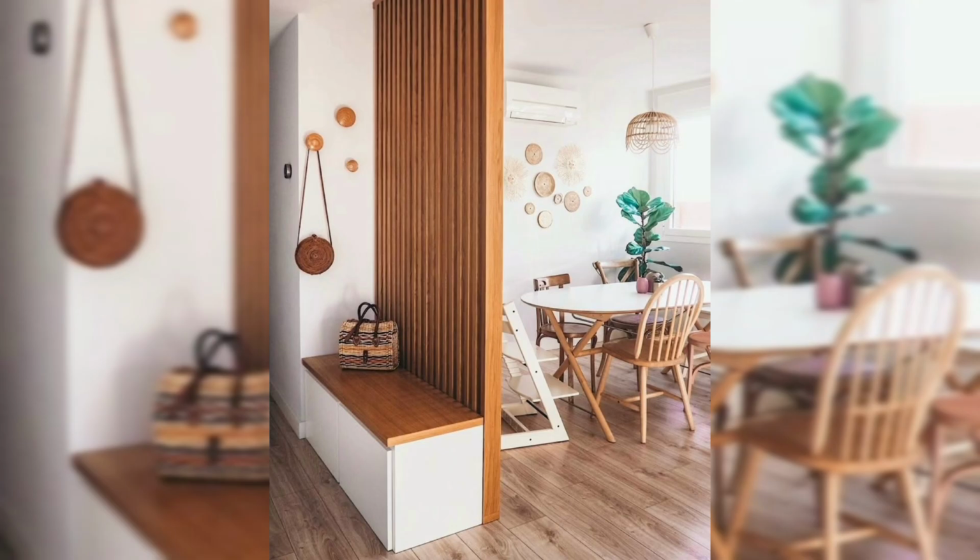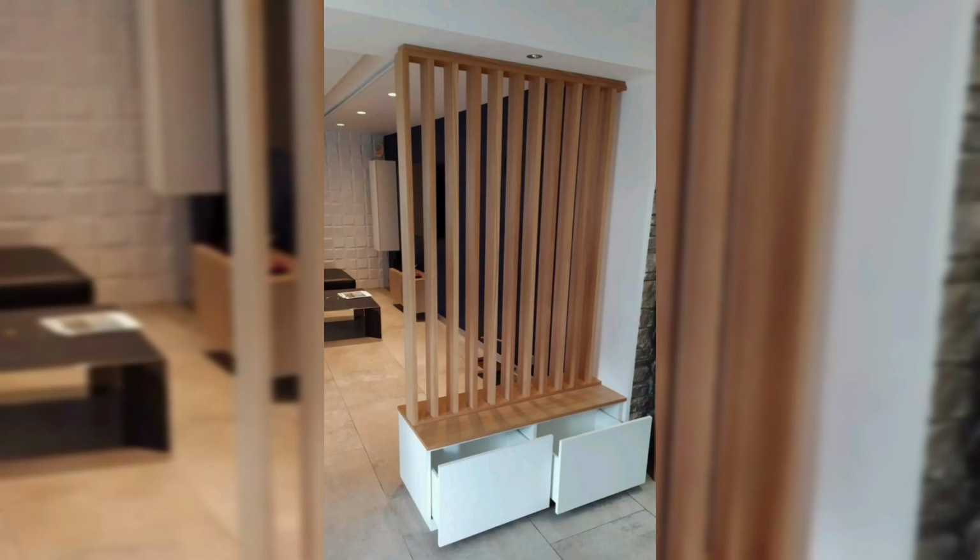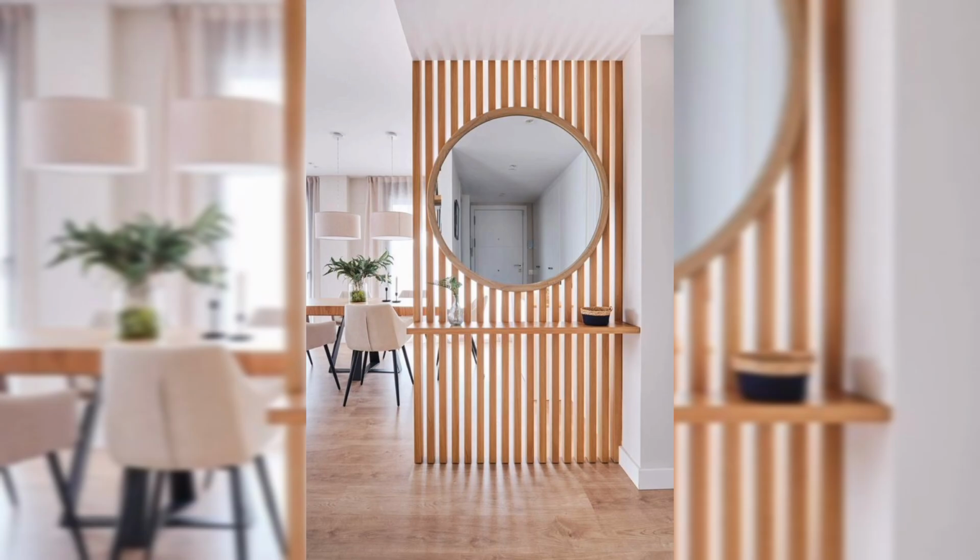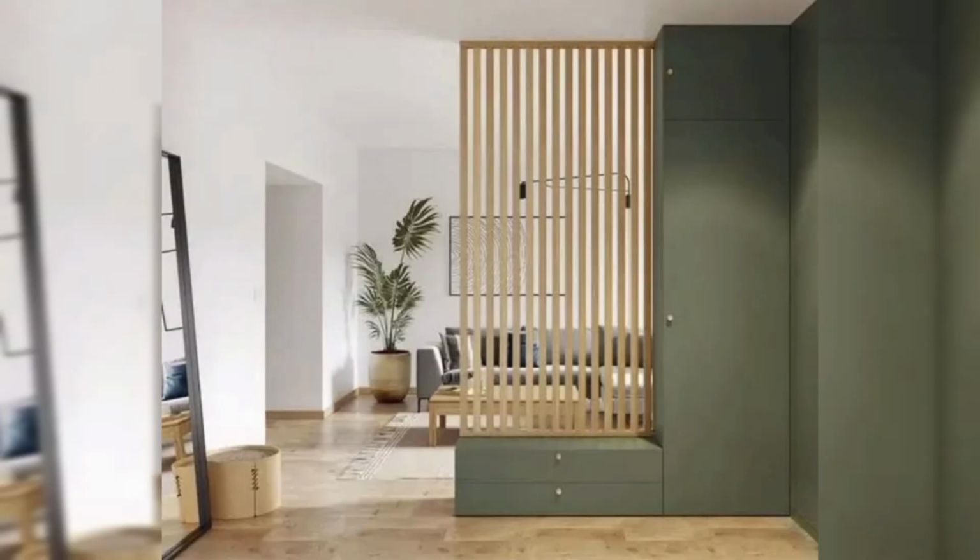Living room partition ideas. Enhance space and style. Create zones within a home. Can add originality and variety.